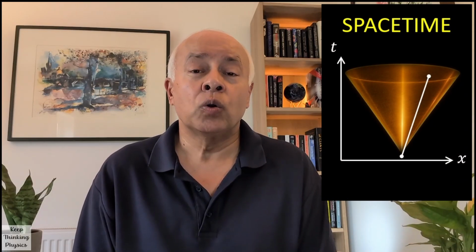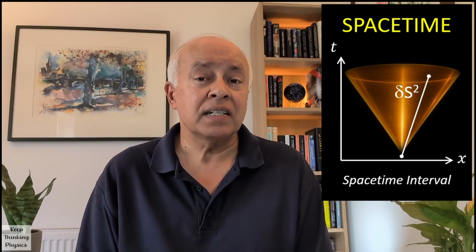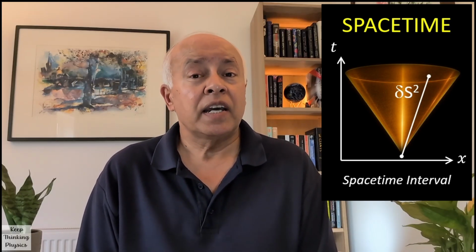So what we're after is finding a quantity on which all observers can agree on when a Lorentz transformation is applied. It turns out there is such a quantity in space-time, and it is called the space-time interval. This really is a fundamental quantity to understand when dealing with space-time, and we will now see what it is.